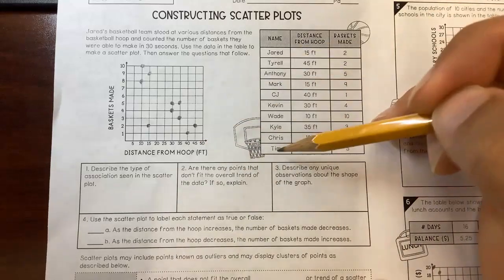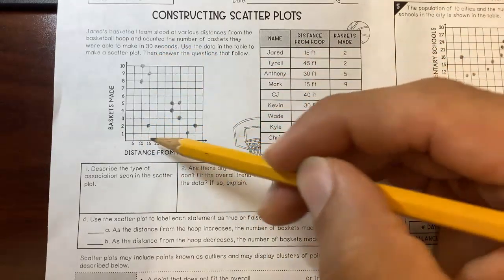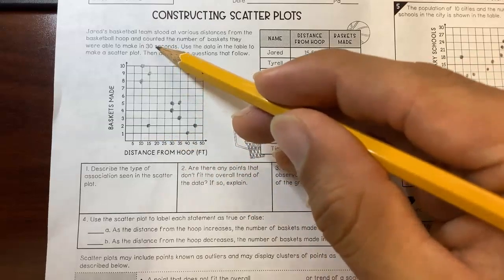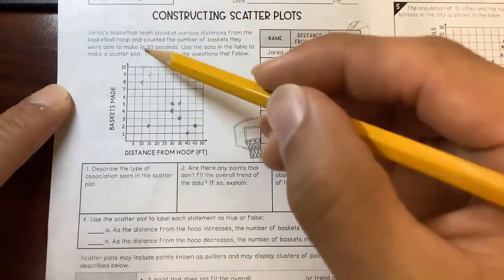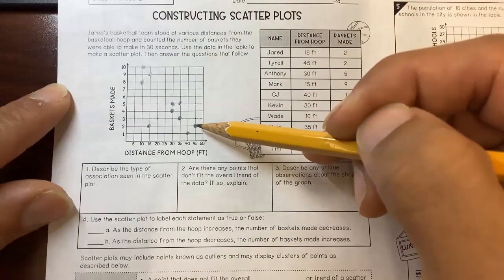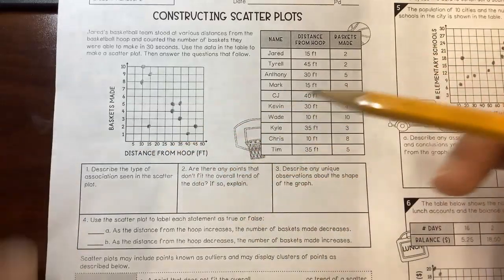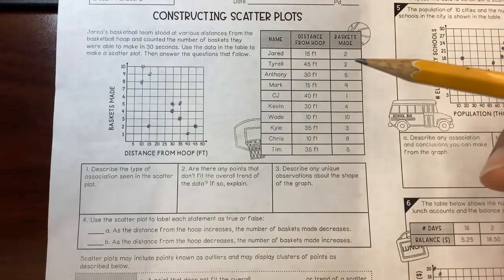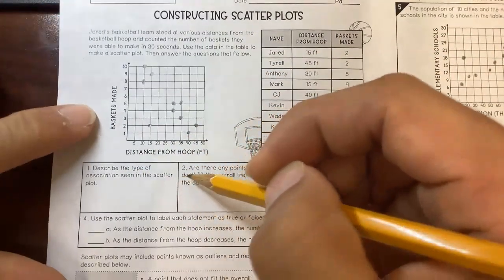Now, what Jared has done is that his team stood at different distances from the hoop, and for 30 seconds they shot, and this kept track of all the shots that they made. Some students made 10 shots in 30 seconds, some students made only 2 shots in 30 seconds, but the distance varied, so that could have an impact on how many shots they made. So we're going to describe the type of association seen in the scatter plot.